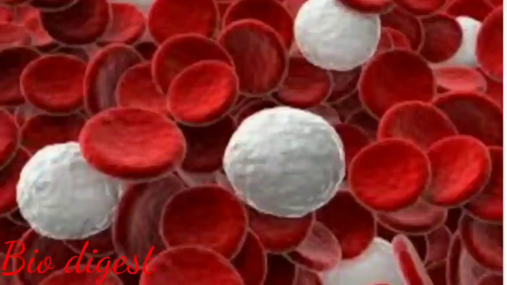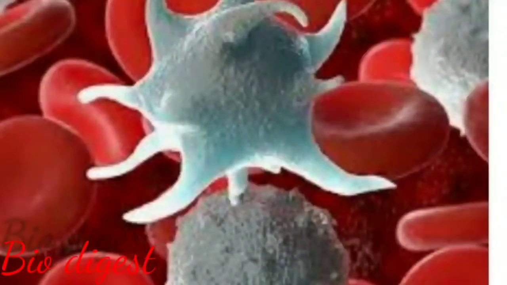What is leukemia? It is a cancer of the tissue forming WBCs whose number increases manifold at the cost of RBCs. Leukopenia. It is the abnormal decrease in the number of WBCs.